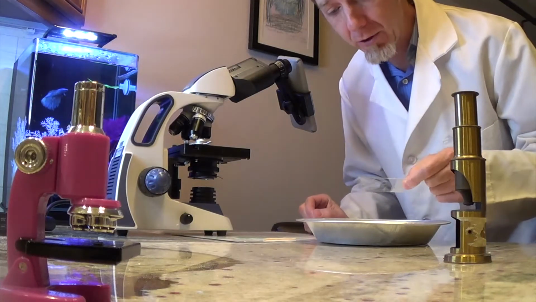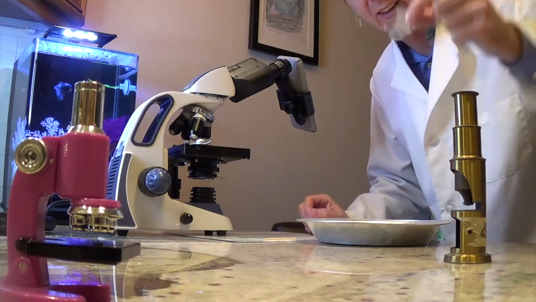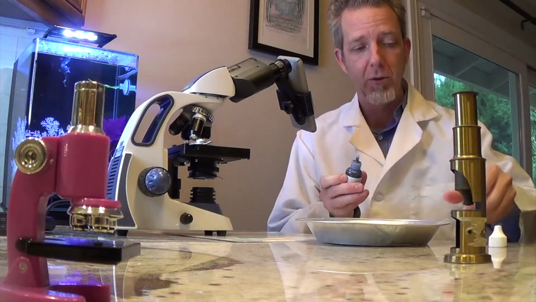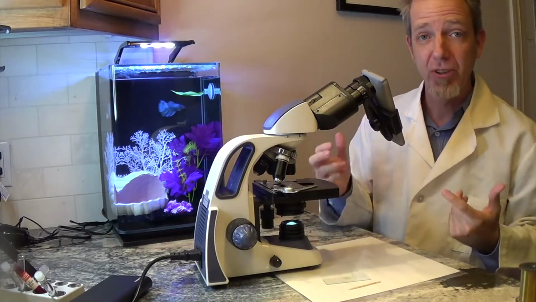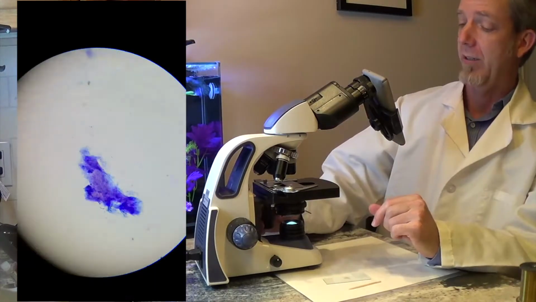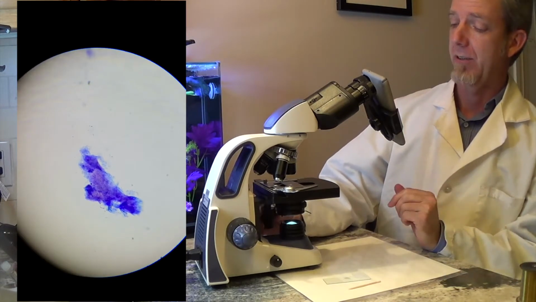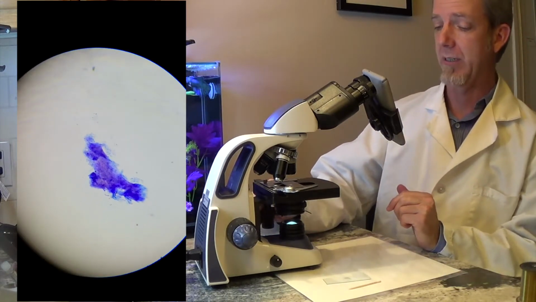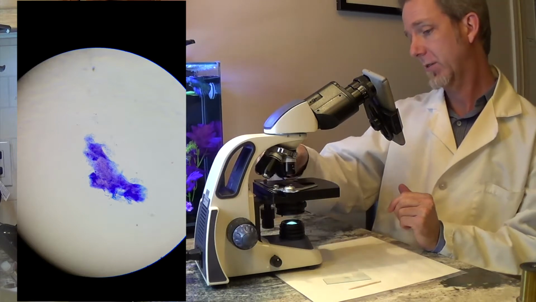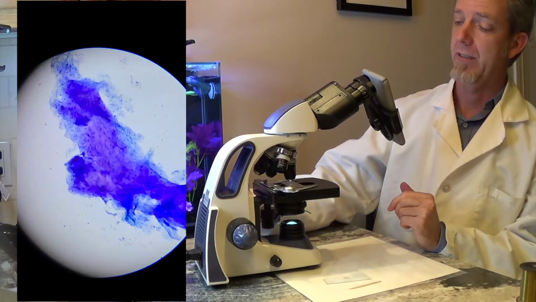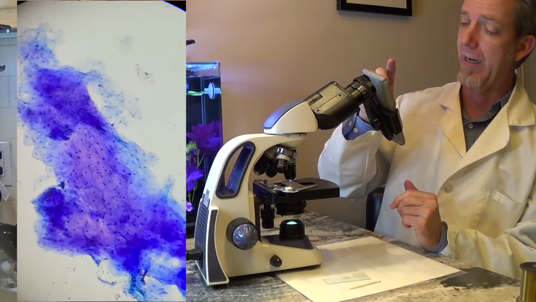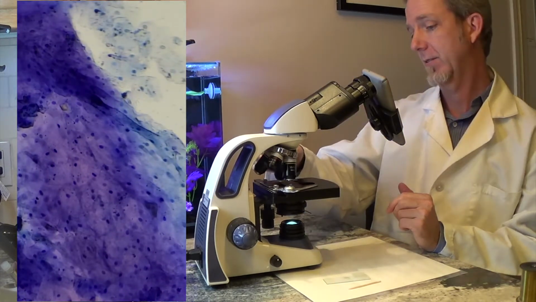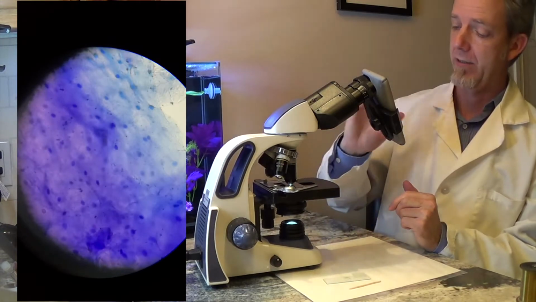Alright, so after sitting for a minute, I went ahead and rinsed it off, and you can see that there's some stain. Now I'm going to put blue dye on it. So now that it's stained, I'm going to look at it a little bit closer. So here is a chunk of skin cells. They're going to be blue and pink and purple. I'll zoom in a little closer, and if you can see the tiny little blue dots, those are all the nuclei of the cells. Go a little closer, there they are, skin cells from my cheek.